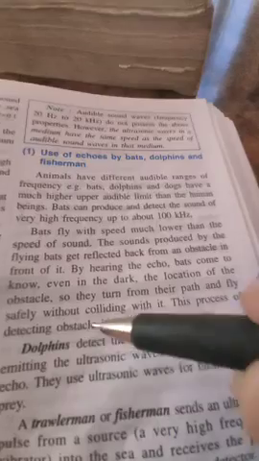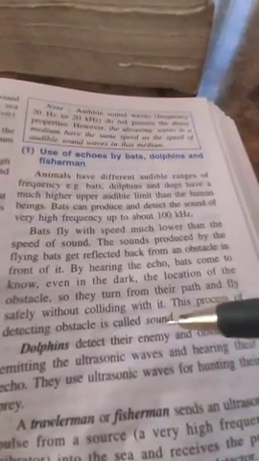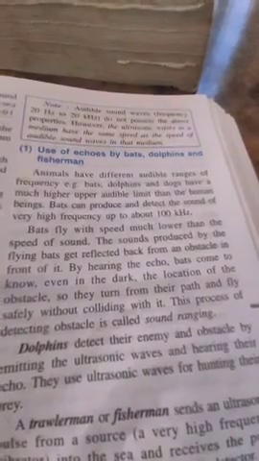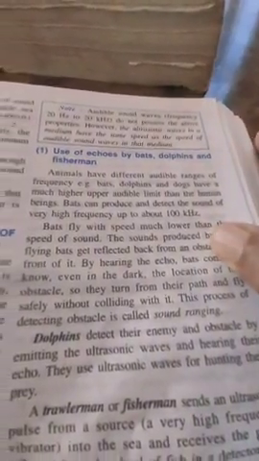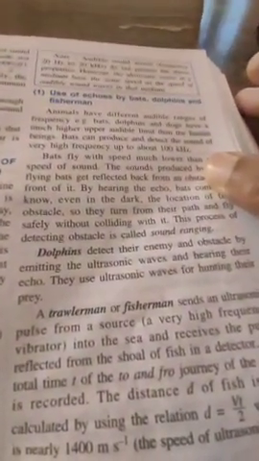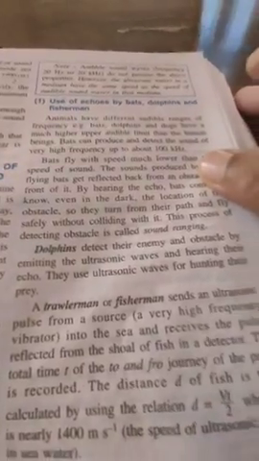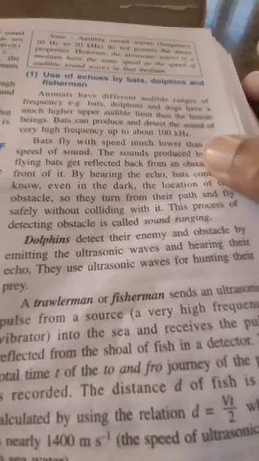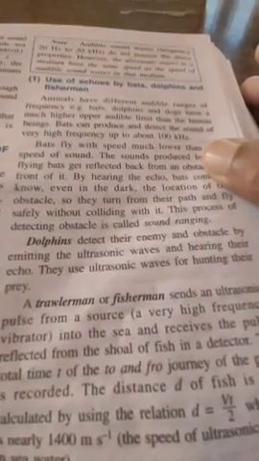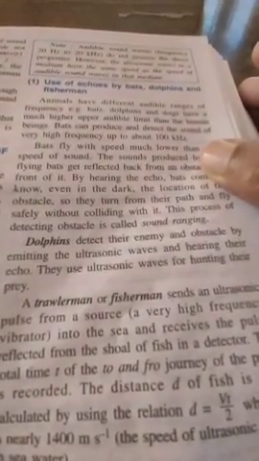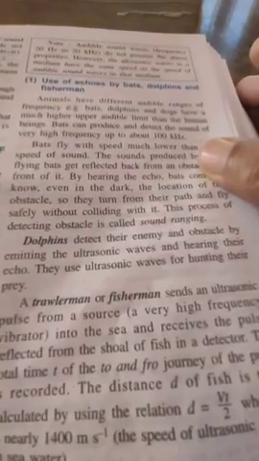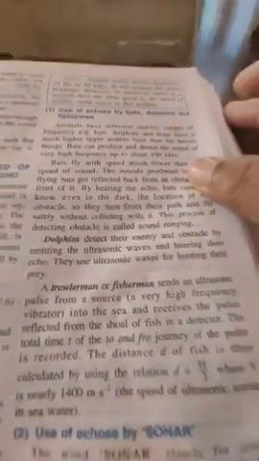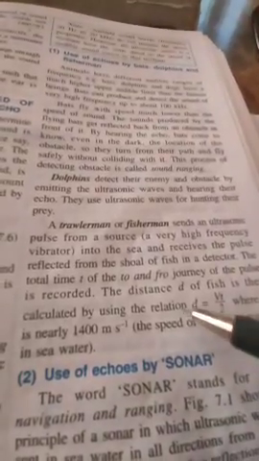The process of detecting obstacles is called sound ranging. Then dolphins detect their enemies and obstacles by emitting ultrasonic waves and hearing their echo. They use ultrasonic waves for hunting their prey.